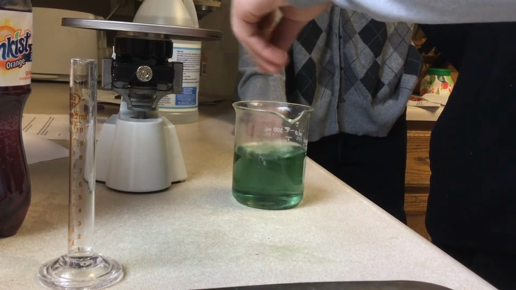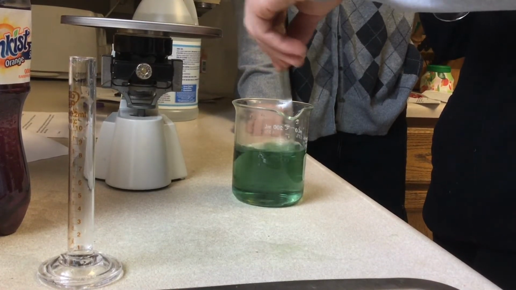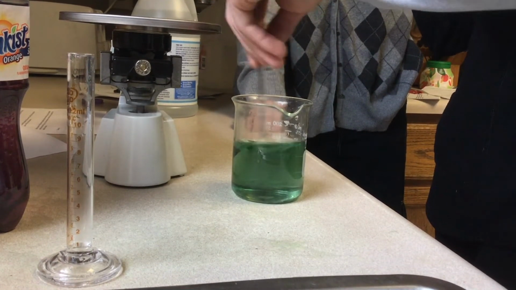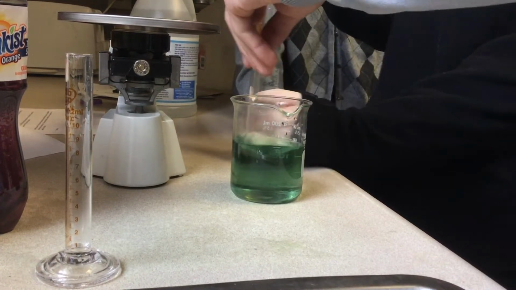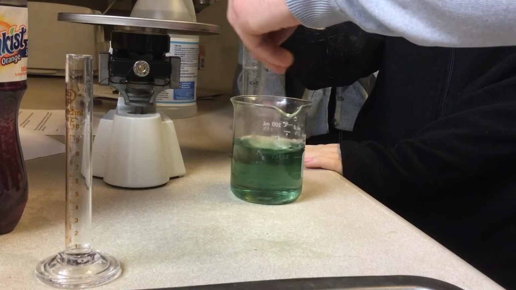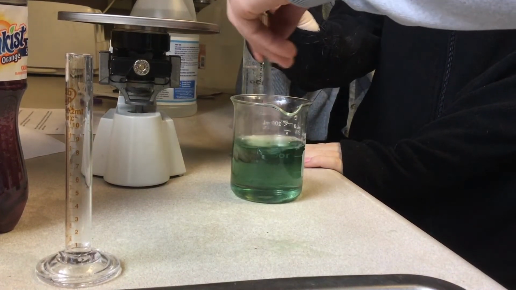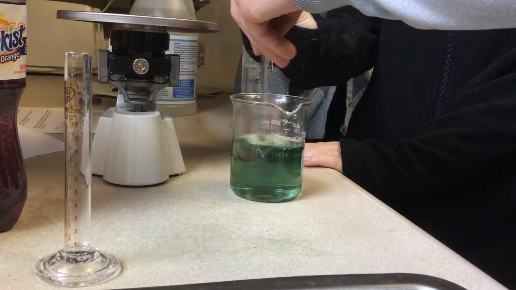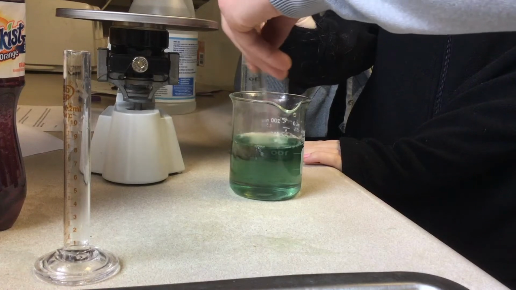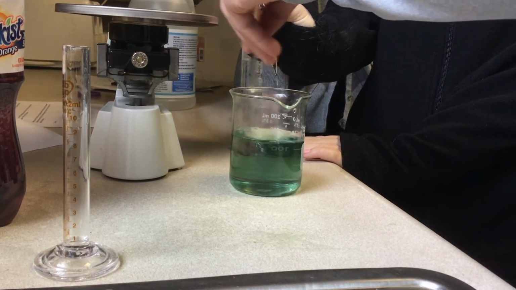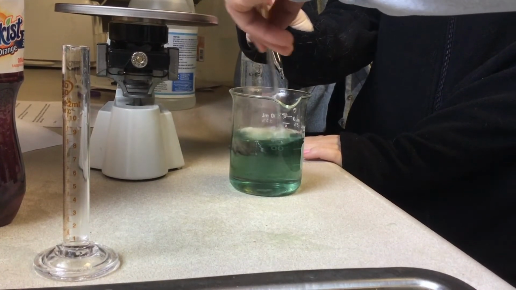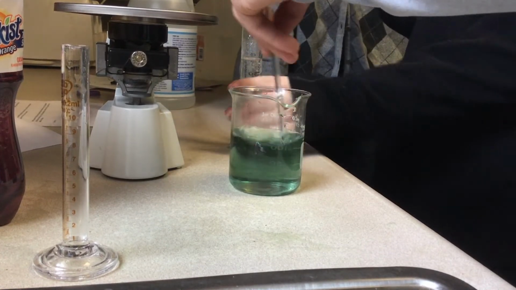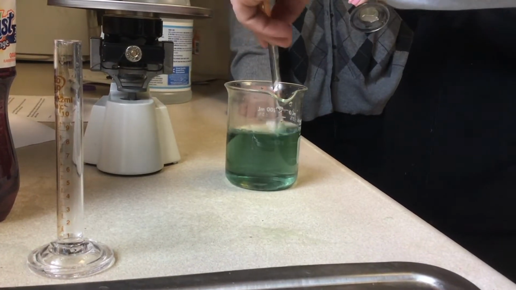How close are we? Like, should be the last one, theoretically. Okay, I guess not. It does look a lighter green.